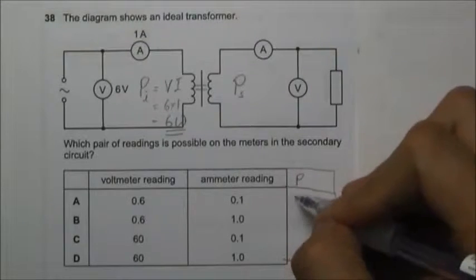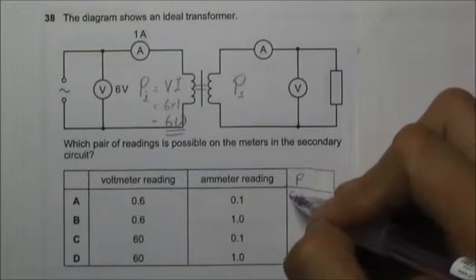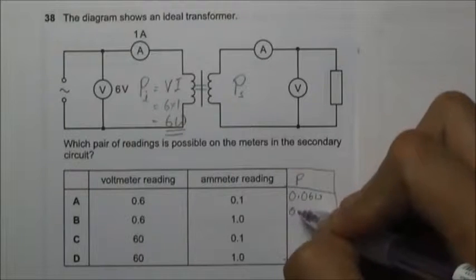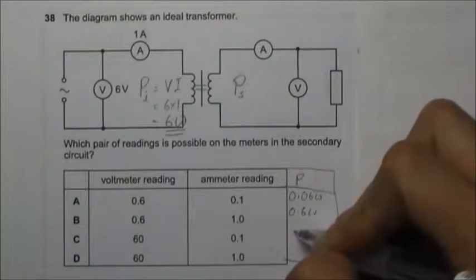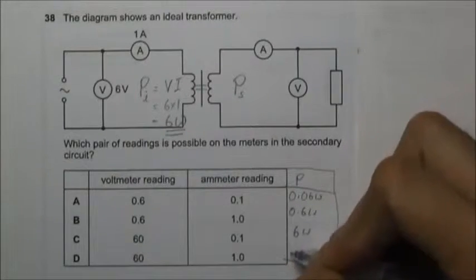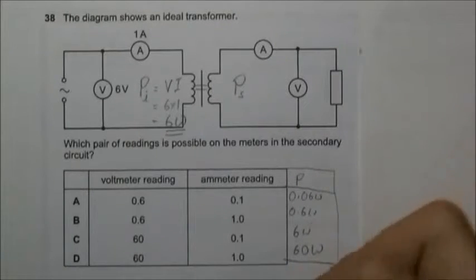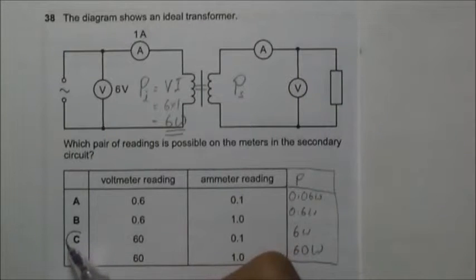So option A will give us a power of 0.06 watt. Option B will give us 0.6 watt. Option C will give us 6 watt. Option D will give us 60 watt. So the answer should be C, because the power in the primary and the secondary coil should be the same.